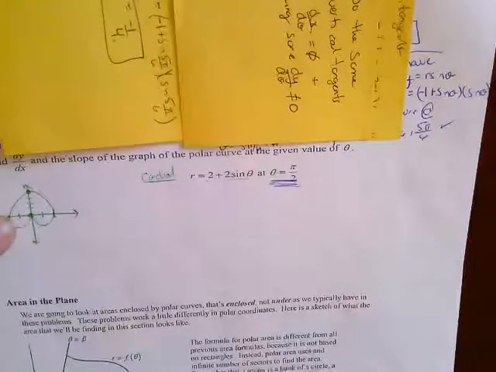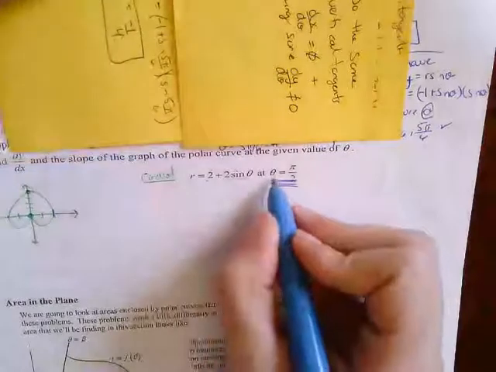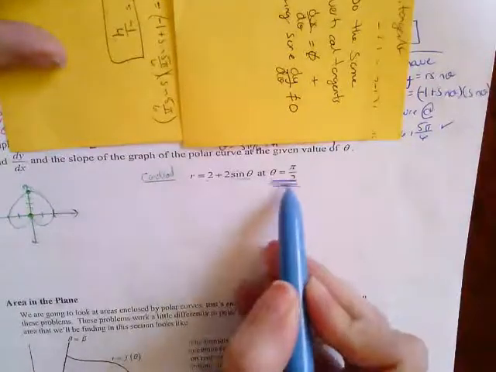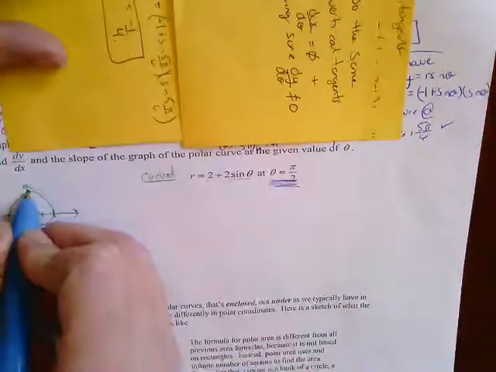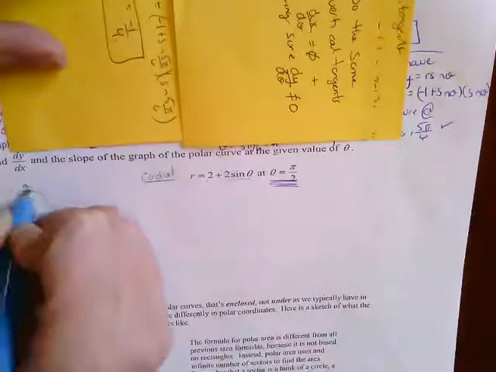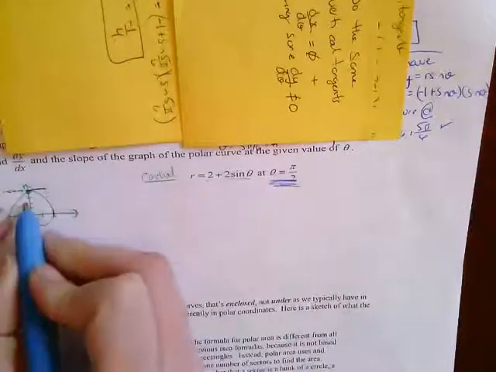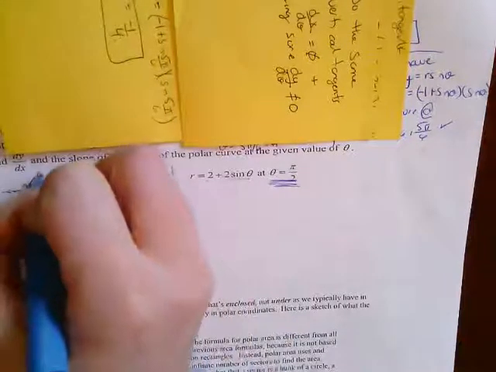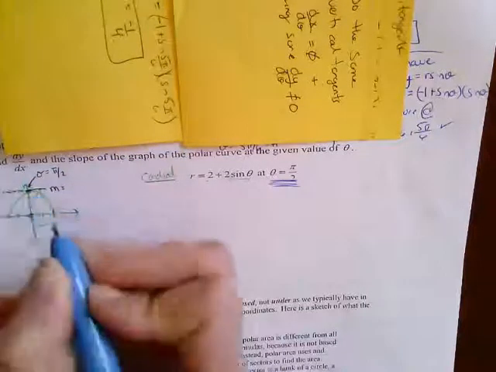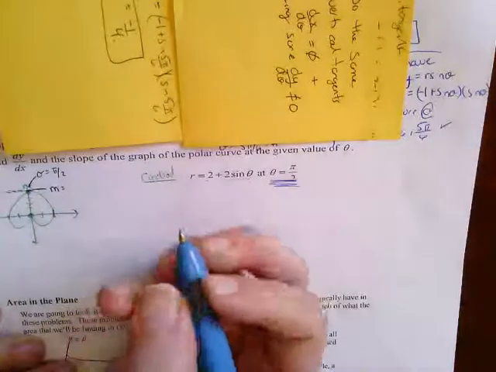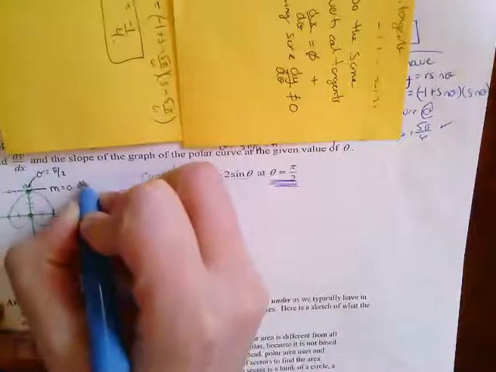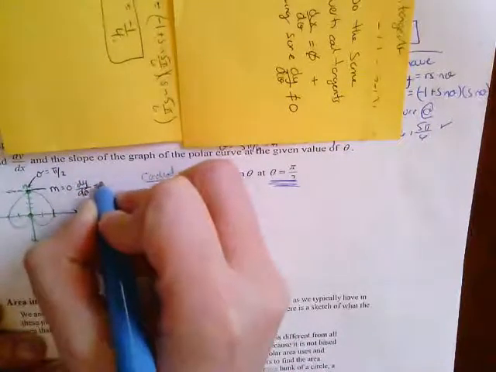So looking at the graph, what they want us to do is find dy/dx and the slope of the graph at pi over 2. So here's pi over 2, correct? What is the slope at pi over 2? So here theta is pi over 2, and you notice that the slope of this line is a horizontal tangent. So the slope is 0, which means dy/d theta is 0.